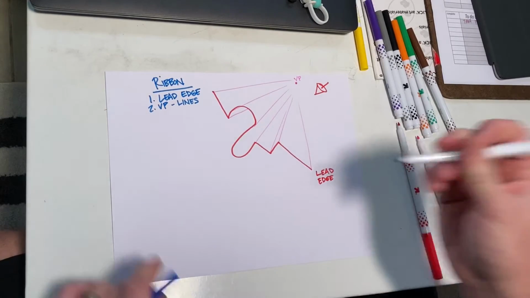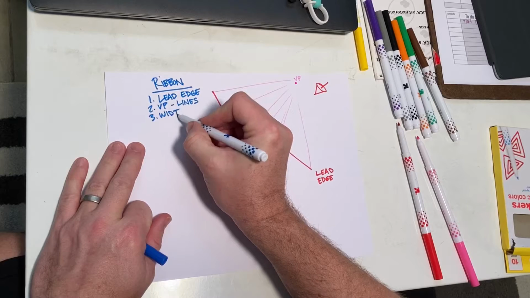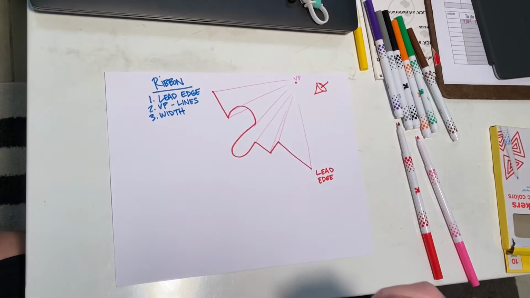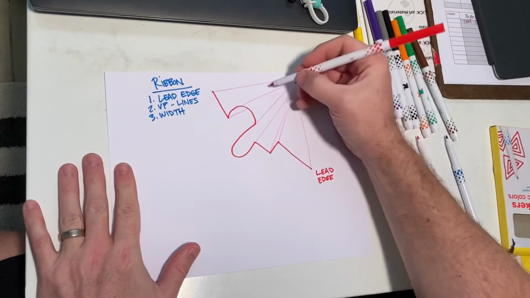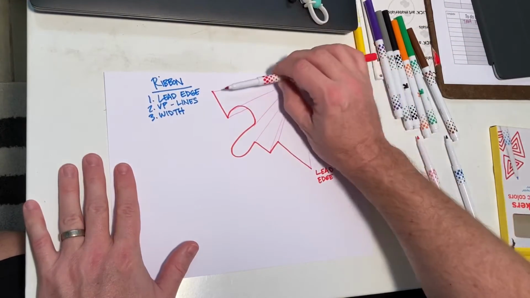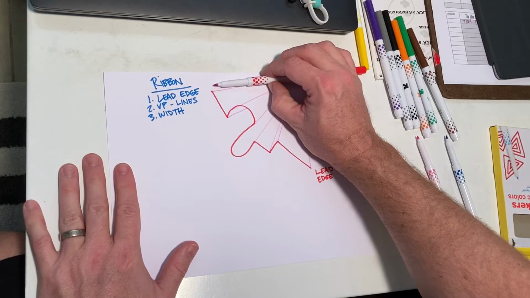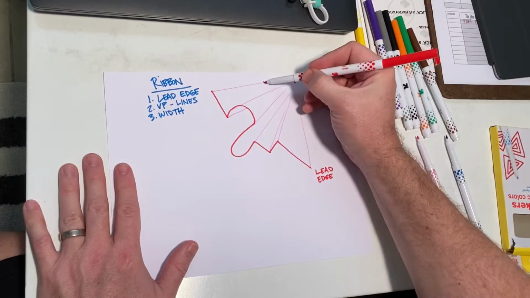The next thing is the width. How wide do I want it to be? So I can kind of decide here, probably something that's easy if I take this and say, okay, I want it where the dots start. Okay, well that's here.